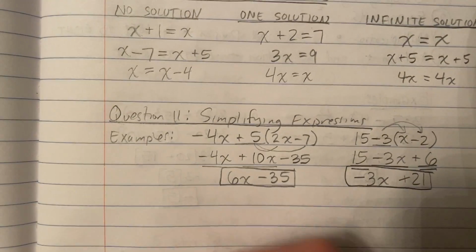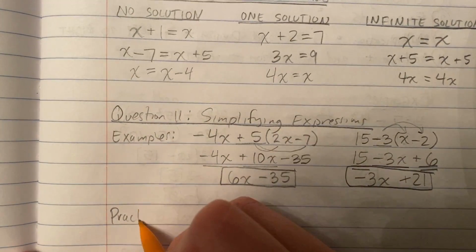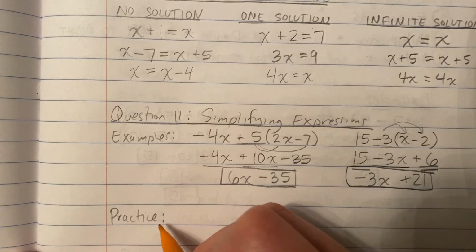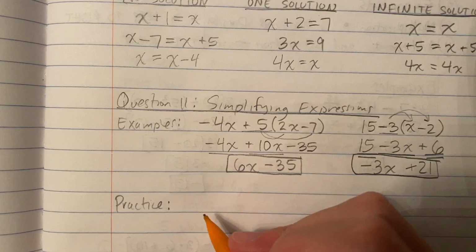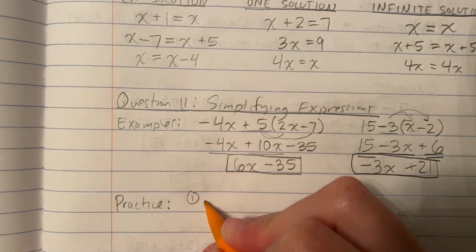Right. These are for you to try. Okay, and here's your listening check right now. Go ahead and draw a smiley face right there if you're listening. Practice problem number 1.